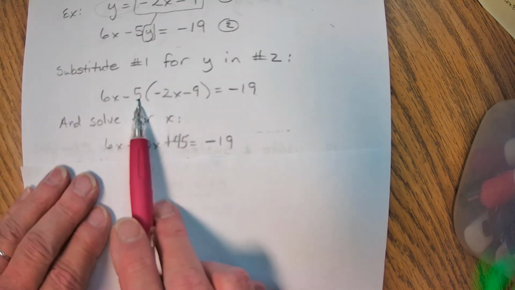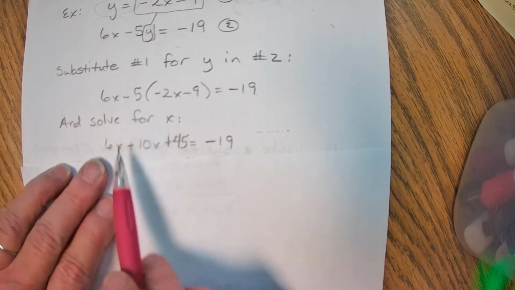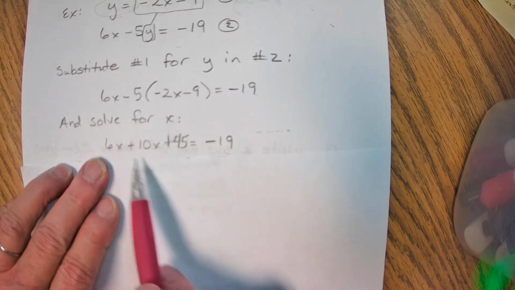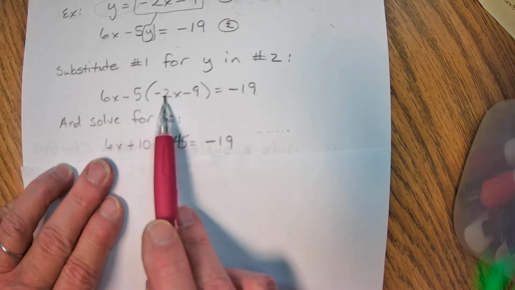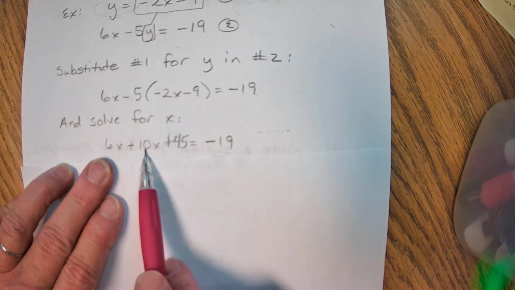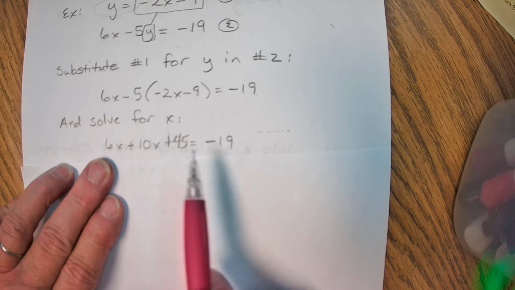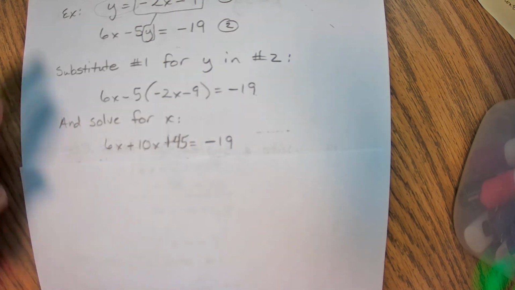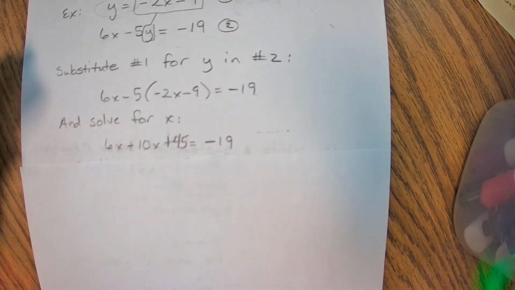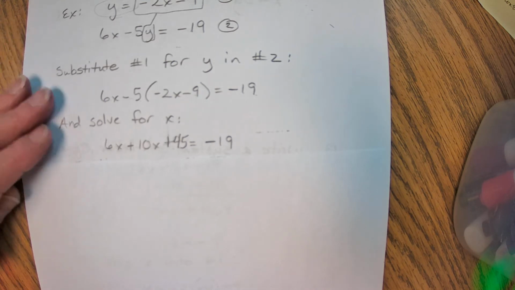I'm going to go ahead and distribute the negative 5. So I'd have 6x, negative 5 plus negative 2x is positive 10x. Negative 5 times negative 9 is positive 45. And notice that I have nothing but x. So now I have one equation with one variable, and I can solve for x.